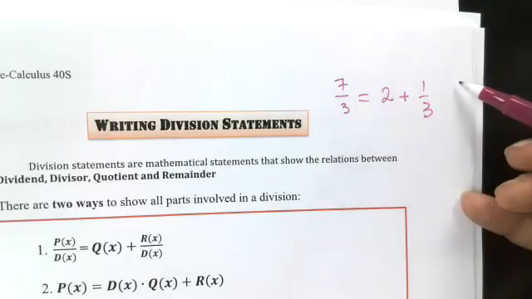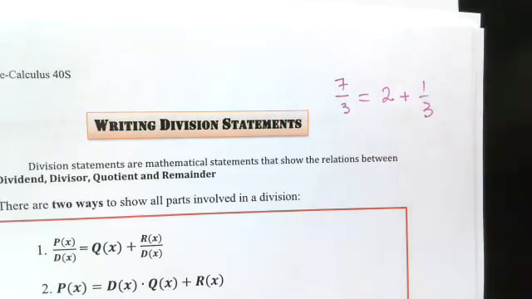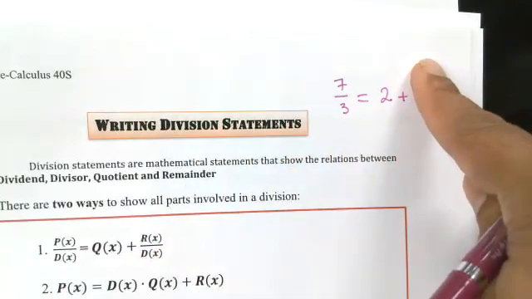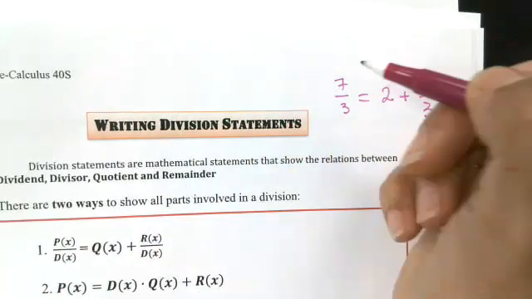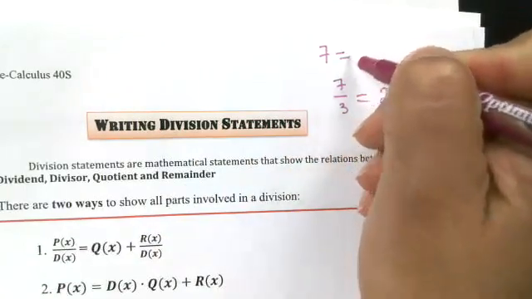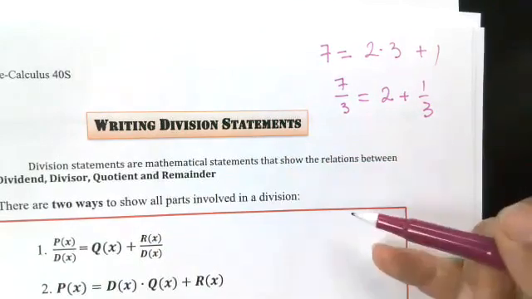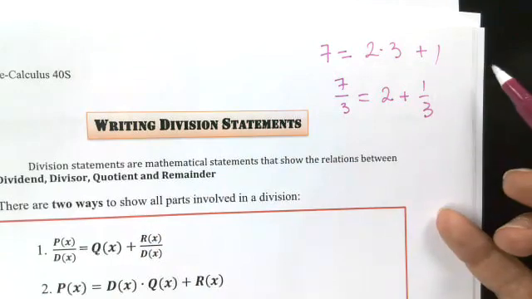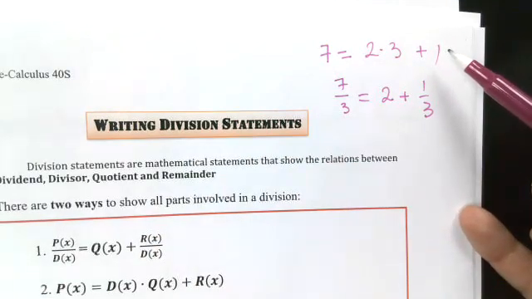Okay, that's what we call a division statement, an equality that's true, where I can see the divisor, the dividend, I can see the quotient, I can see the remainder. And I also can write the same statement as 7 equals 2 times 3 plus 1, okay? And that's also going to give me an equality that's true mathematically. And it's another type of statement that we can write our final answers in.